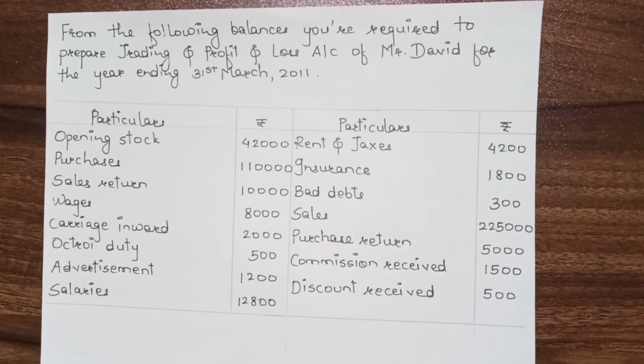Next one is carriage inward 2,000. Now you must have a question: what is carriage inward? Carriage inward is that type of expense, or shipping charges or handling of materials, which is incurred on bringing goods into the business from the suppliers. Let's take an example.